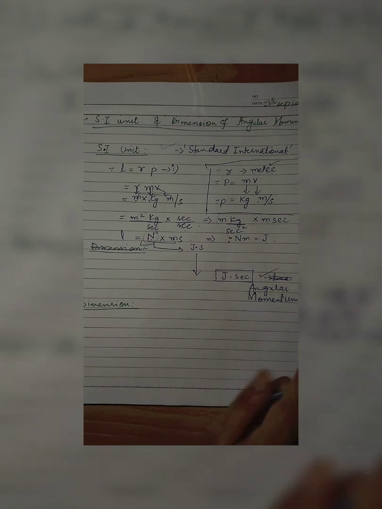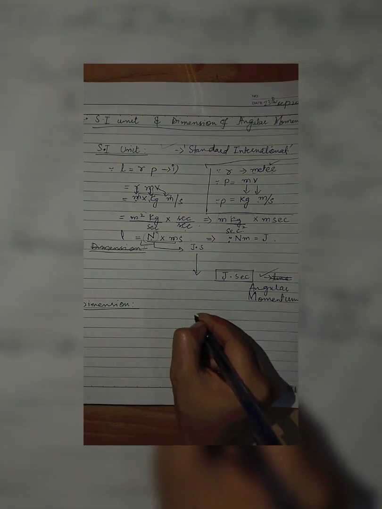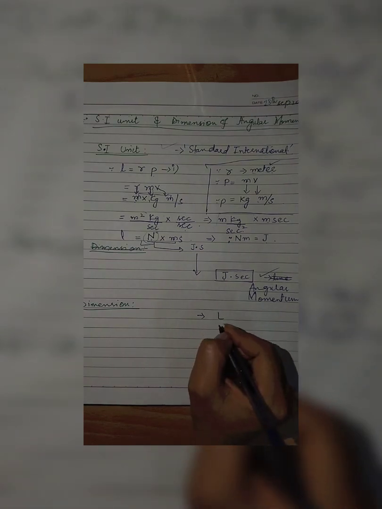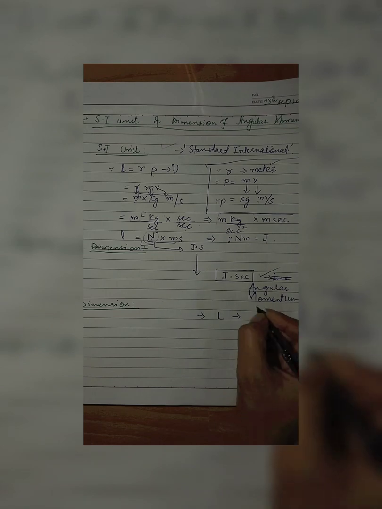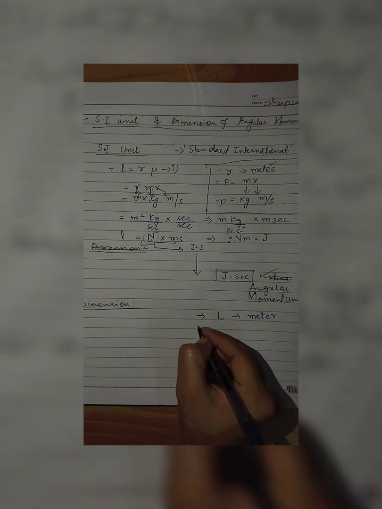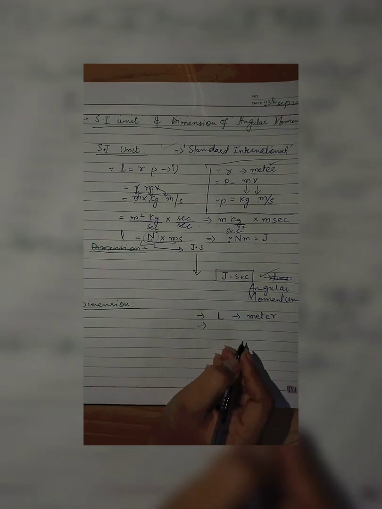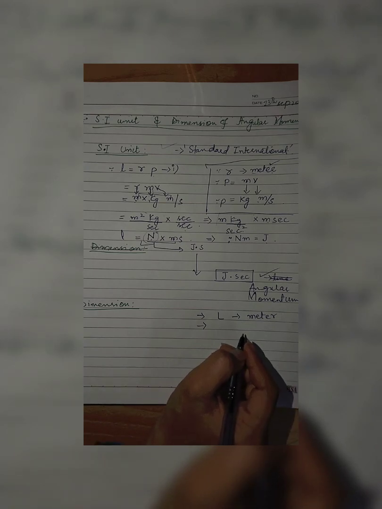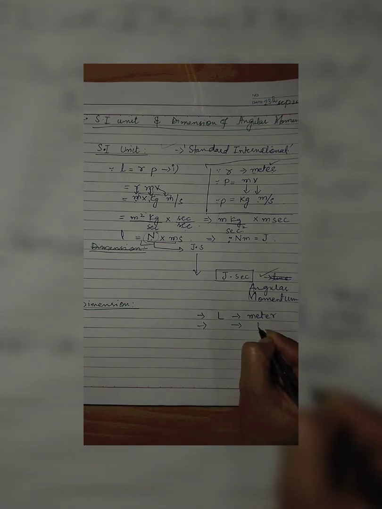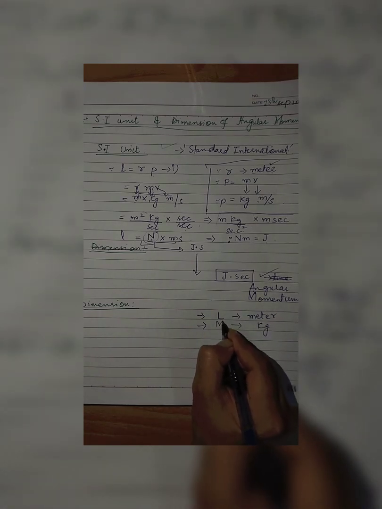Now the dimension. Keep in mind, for dimensions, L is basically the symbol that we use to replace the SI unit of any quantity that has meter, like length, radius, etc. And for kilogram, for mass, any quantity that has been measured in kilogram, we replace kilogram with M for mass.